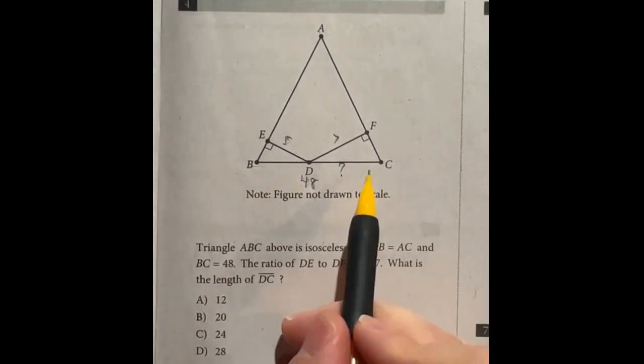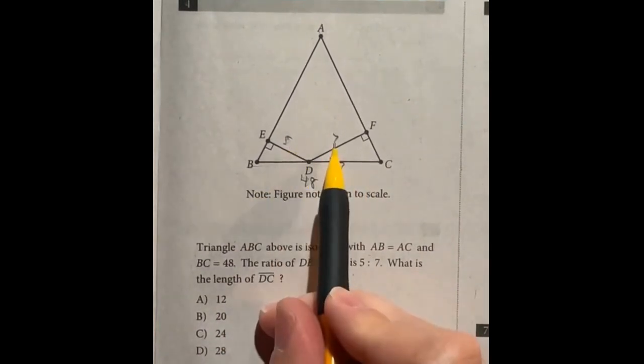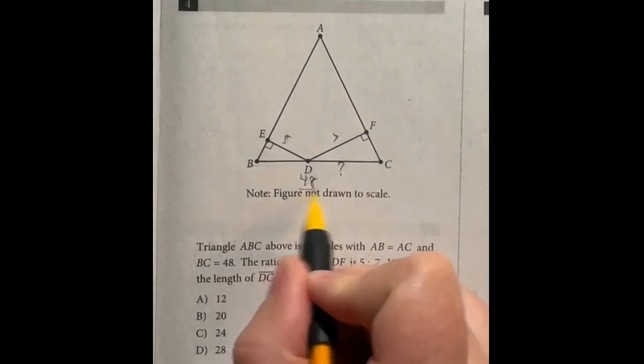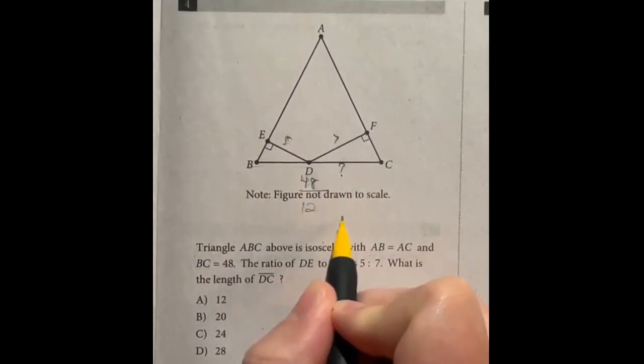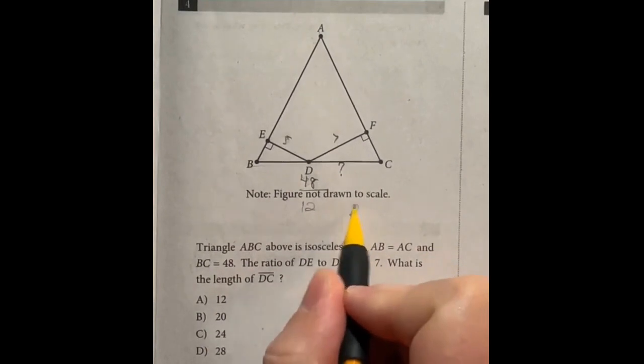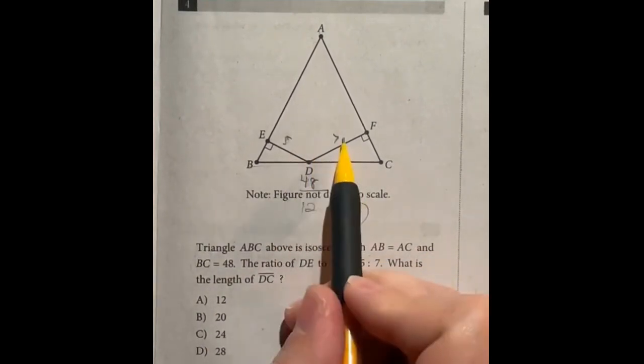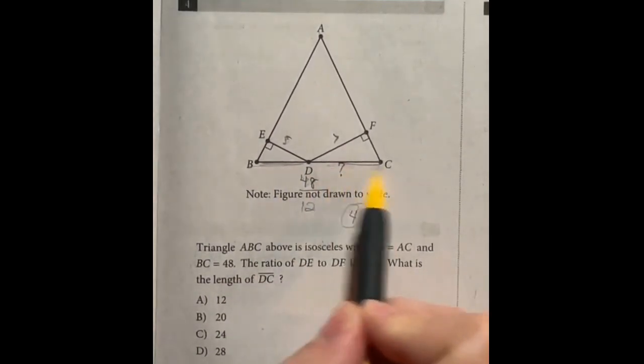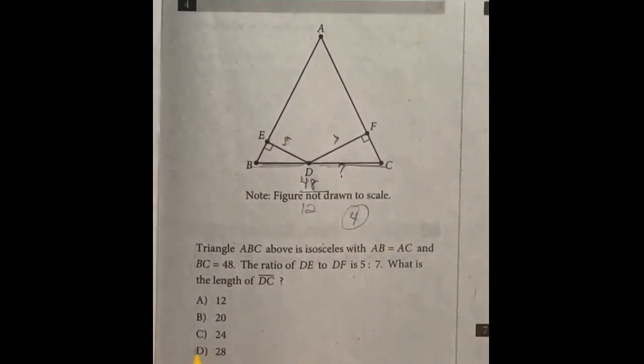Well, if the whole thing's 48, but the ratio is 5 to 7, 5 plus 7 is 12. And if I divide 48 by 12, that gives me 4. Now, why is this important? Well, if this is a 5 to 7 ratio, then 5 times 4 will give me this number, and 7 times 4 gives me this number. Well, 7 times 4 is 28, so that means our final answer is D.